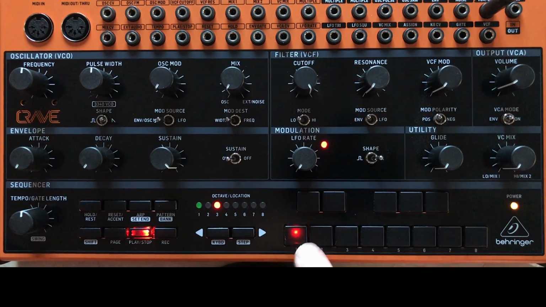I can just go down an octave by pressing that one. I can go up a tritone from there, and I can get back to the original by pressing that one. So I hope that helps clear up any confusion you might have had about the transpose function. It is not changing to a specific pitch. It is changing by an interval.